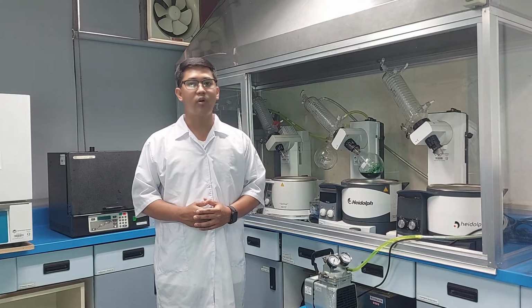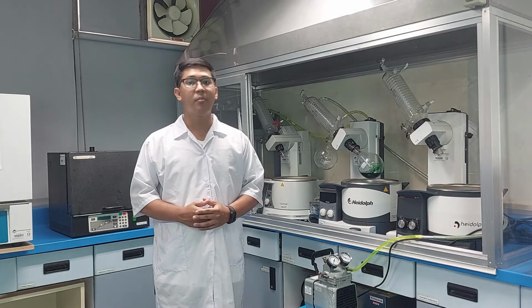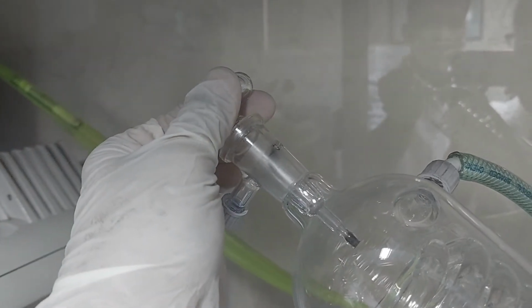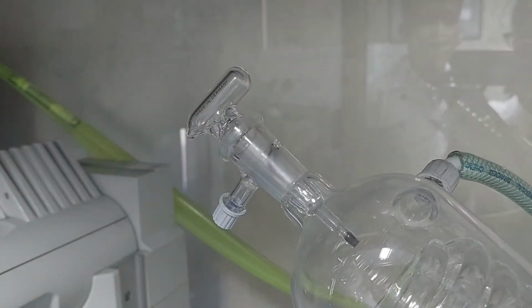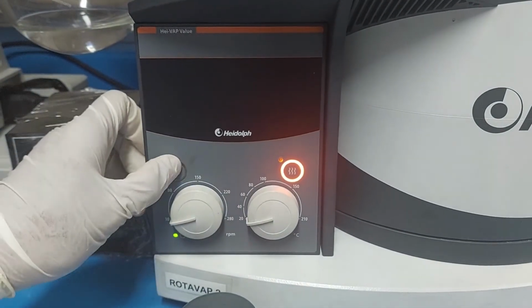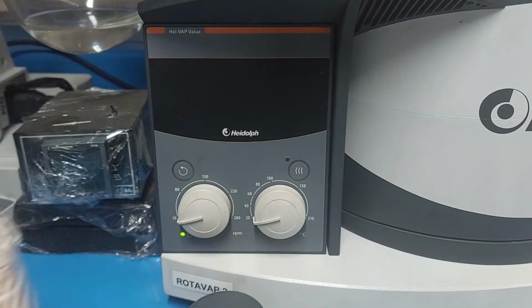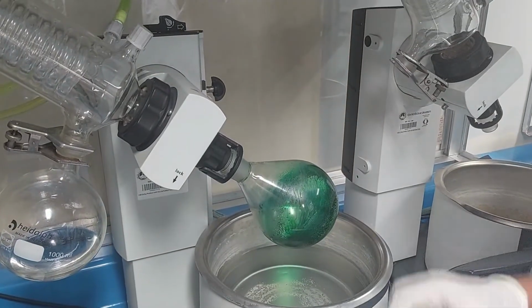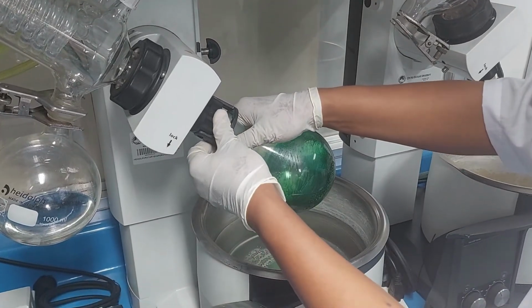To stop the evaporation, turn off the vacuum pump and slowly release the pressure of the device before you remove the evaporator vessel. Then turn off the revolution and temperature control. Push the hand lift and shift to the right to lift the flask from the water bath and remove the evaporation flask.